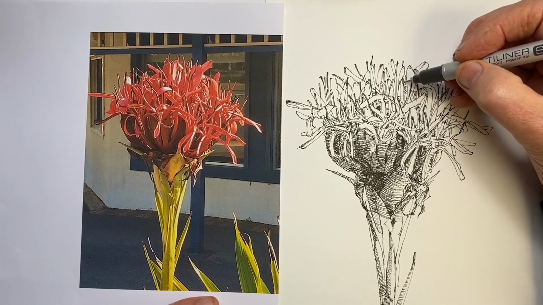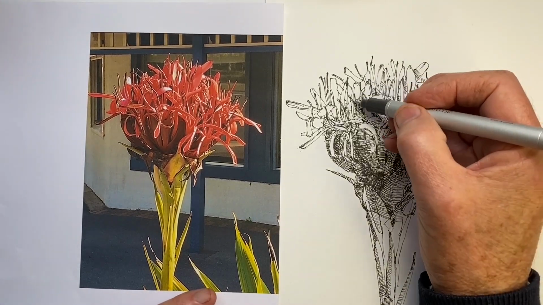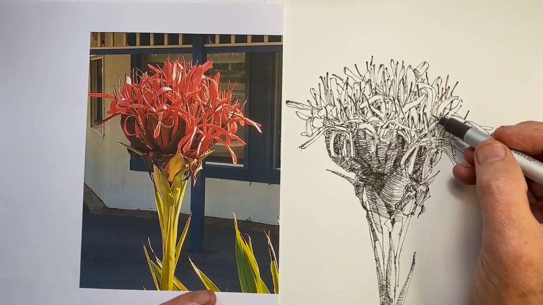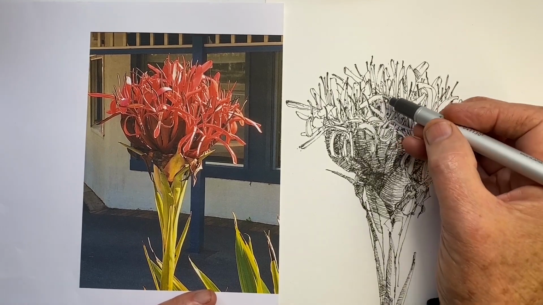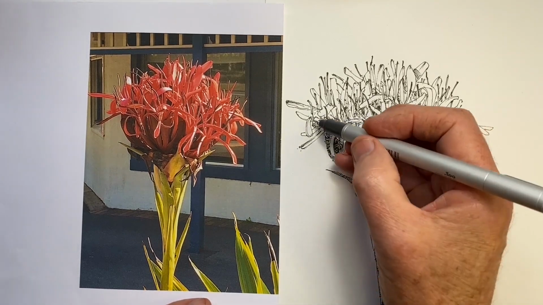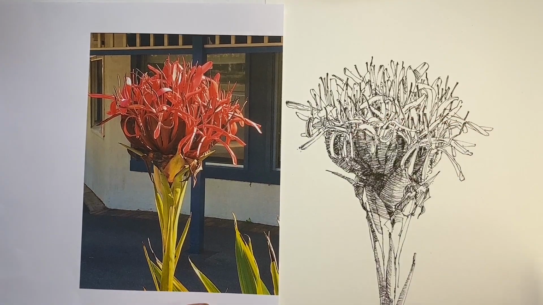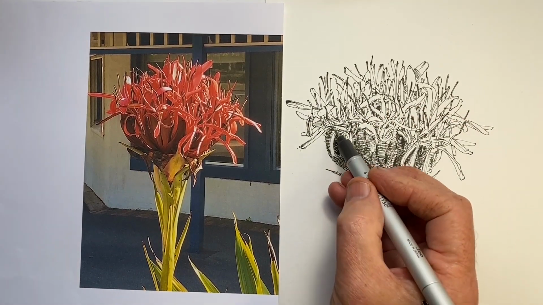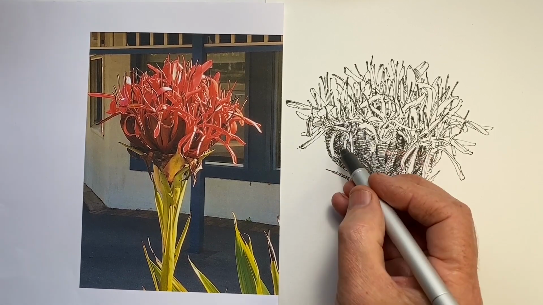So I'm now just trying to create a few shadows higher up, just to help some of the individual petals and flowers stand out. But as you can see, this took me less than an hour to create the effect of a flower of incredible complexity.